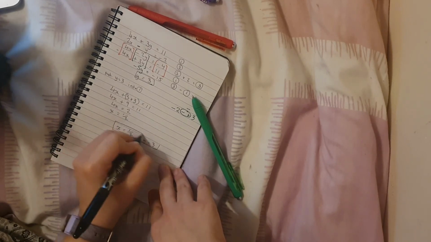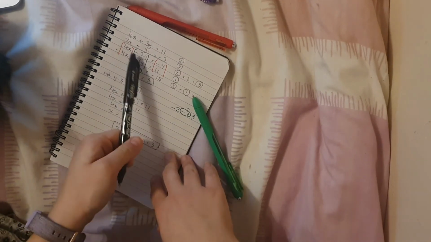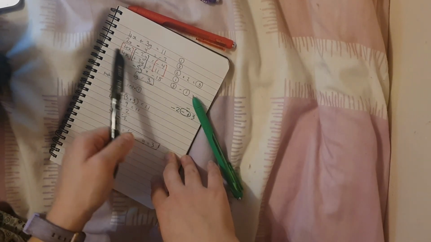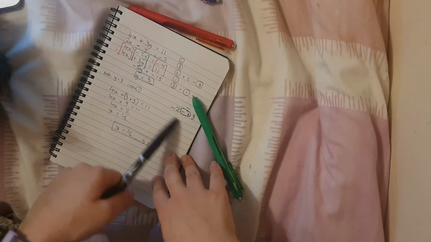That's how you go about solving those simultaneous equations. So you just need to remember about those signs and make sure that you use your rules of negatives.